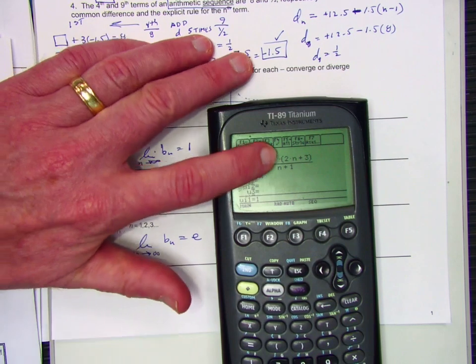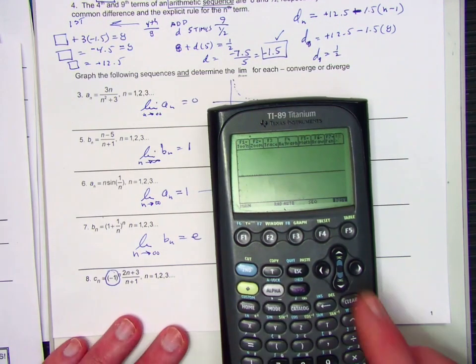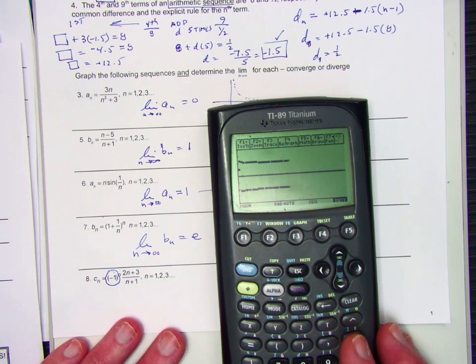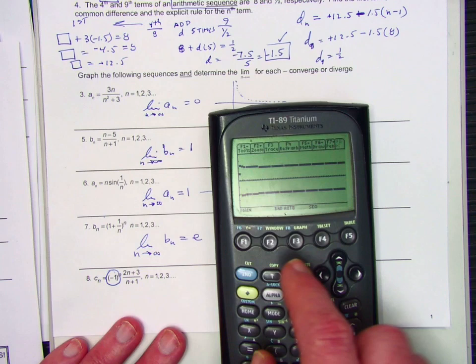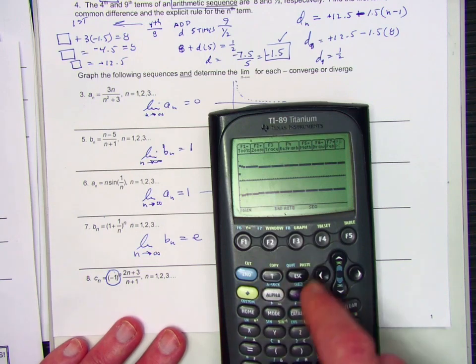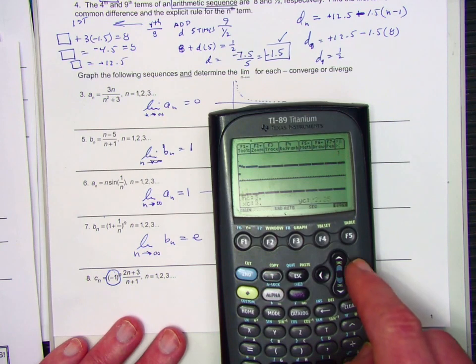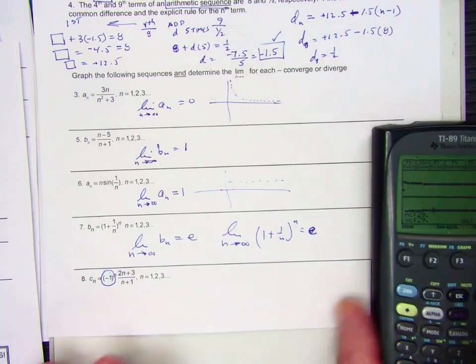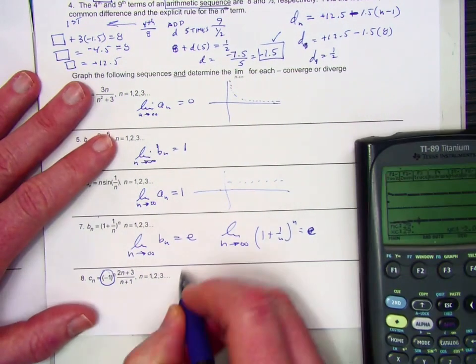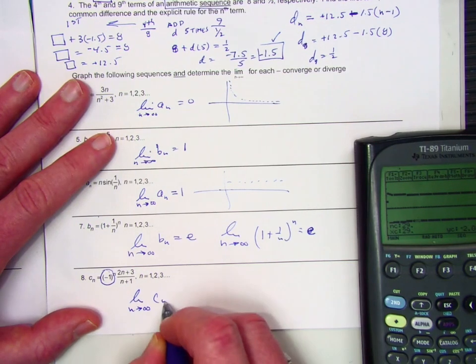It looks like this is going to 2, right? But this is alternating. When we start looking at the graph, it's not going to a single value, because if I now hit trace, it goes positive, negative, it's bouncing back and forth. So what is that telling us? Is it approaching a single value? No. So the limit as n goes to infinity of c sub n does not exist.